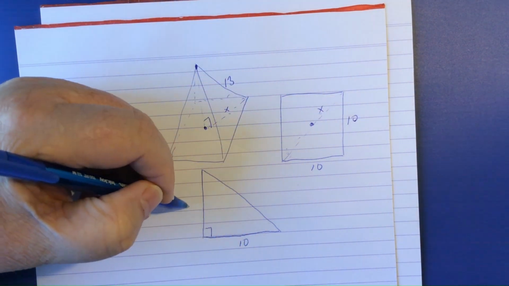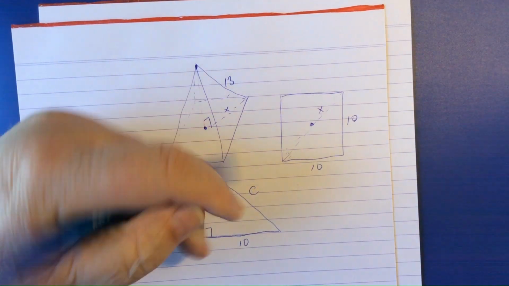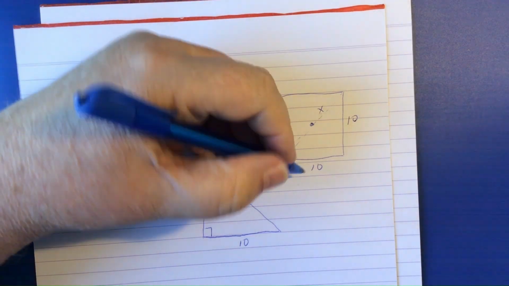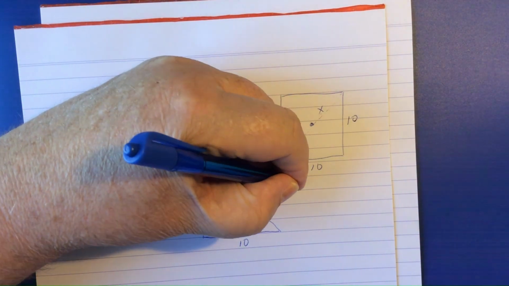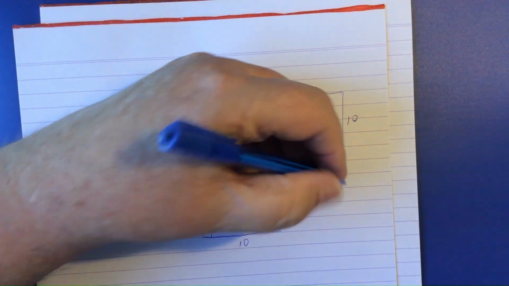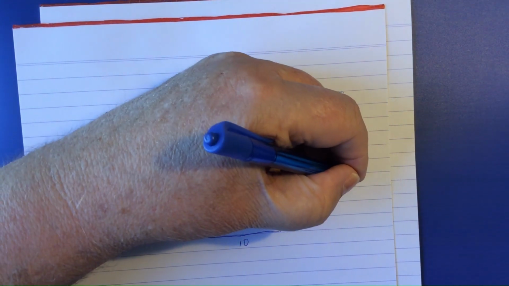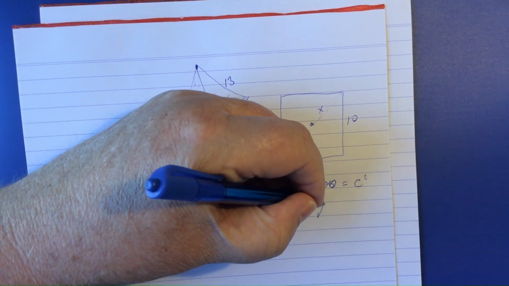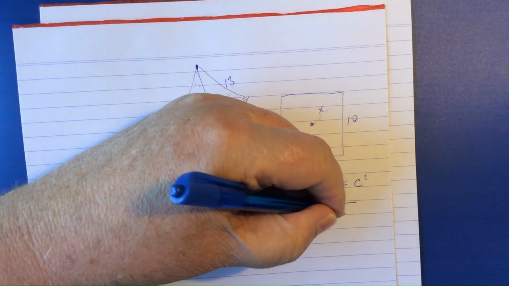This is 10, this is 10, and we'll call that c. A squared plus b squared equals c squared. So 100, 10 squared, plus 100 equals c squared. So c is going to equal the square root of 200.